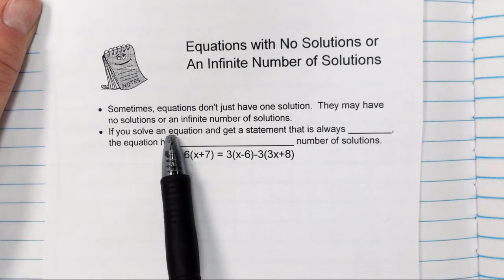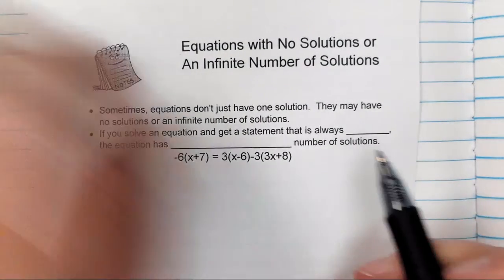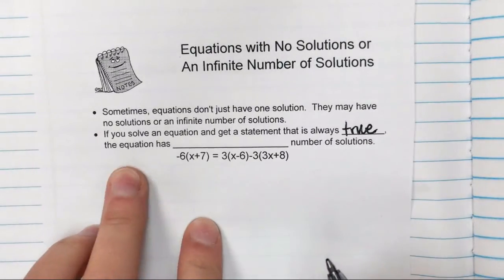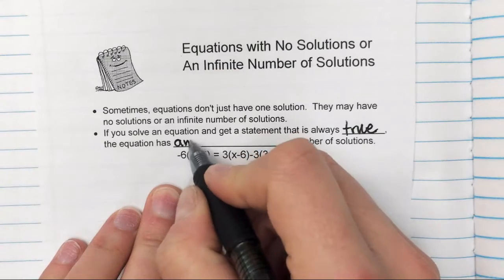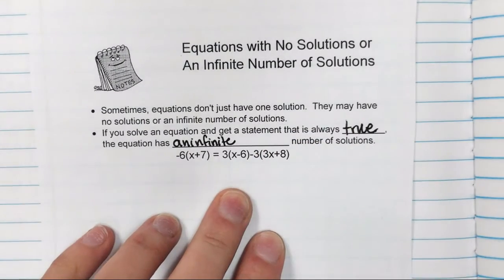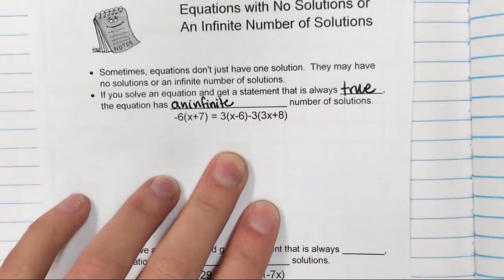If you solve an equation and get a statement that is always true, the equation has an infinite number of solutions. Alright, so let's check out example number 1.